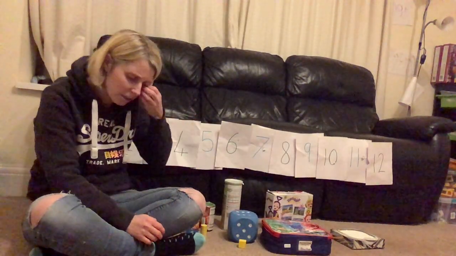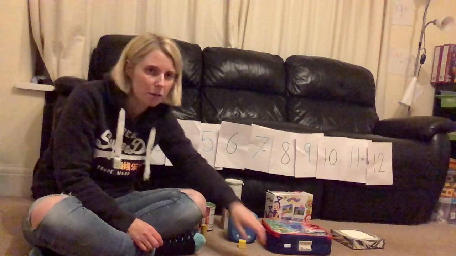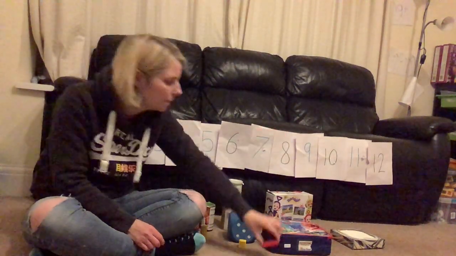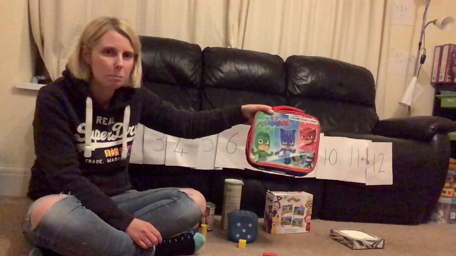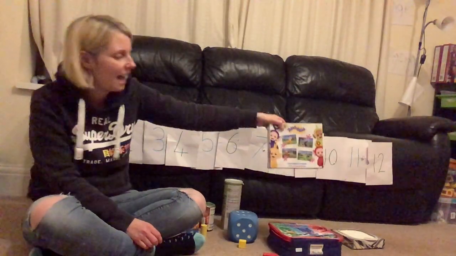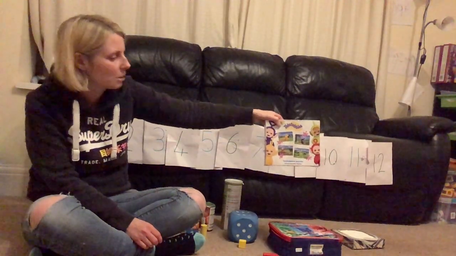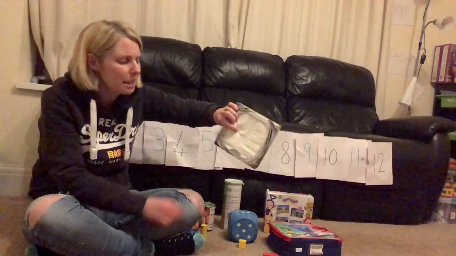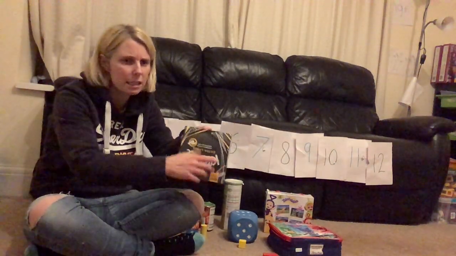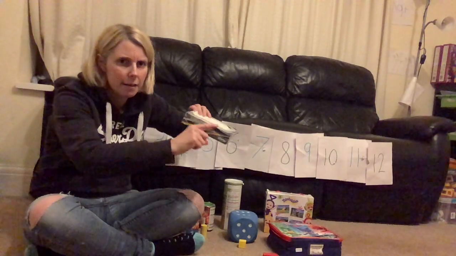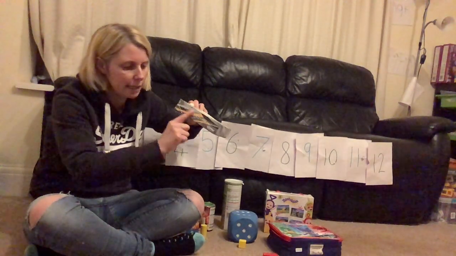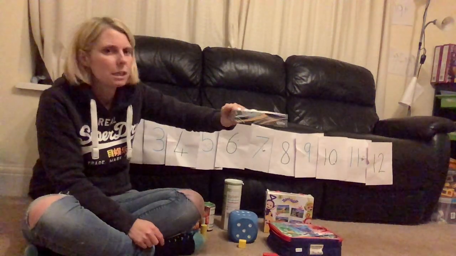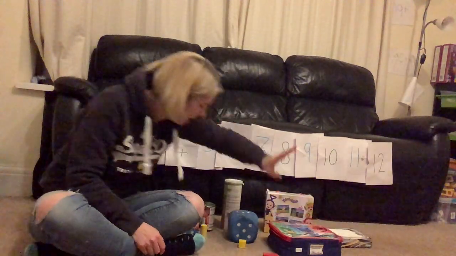So I had a look around my house and I found some different cuboids. So I've got a little block, I've got a lunch box, I've got a jigsaw box, and a tissue box. You might think that's a cube because it does look like a square, but if you look there, it's a lot smaller, isn't it? That face is a lot smaller than that one. So it's a cuboid. So they are the cuboids.